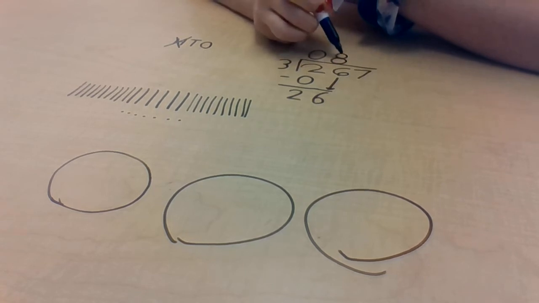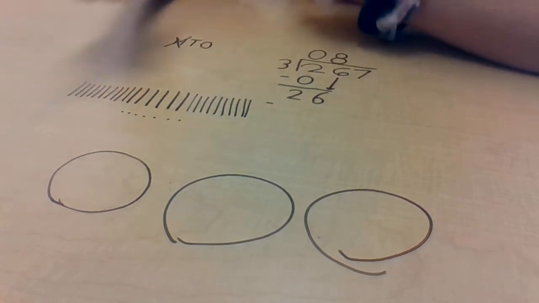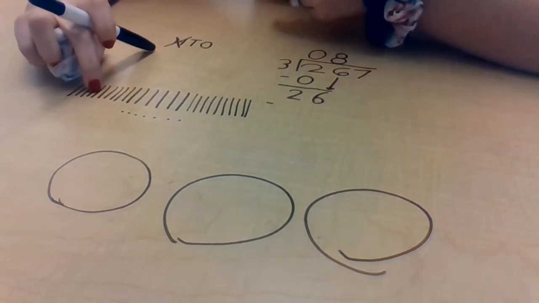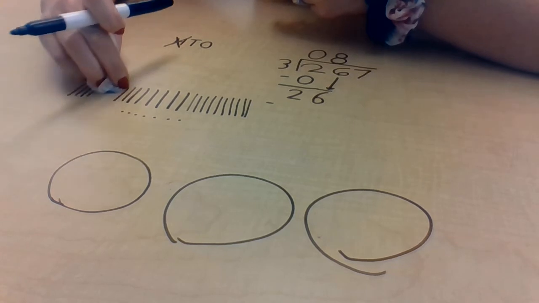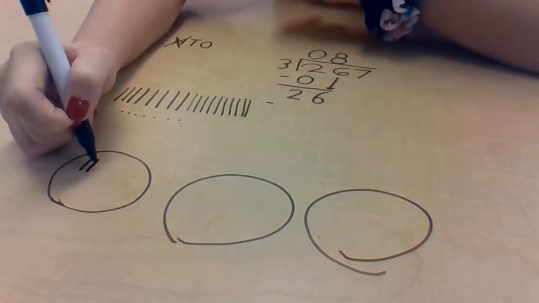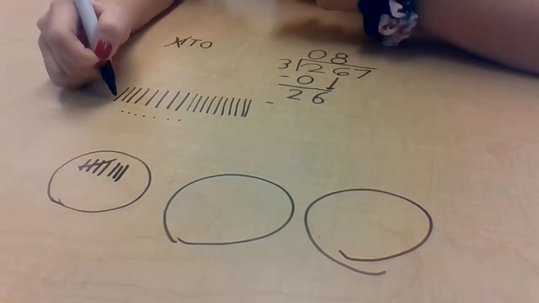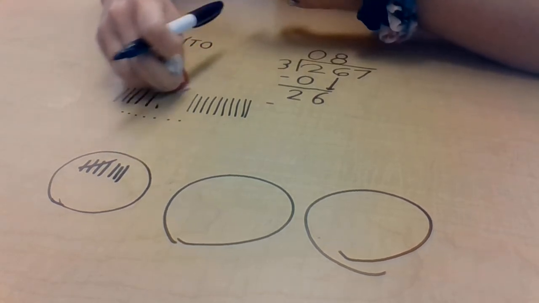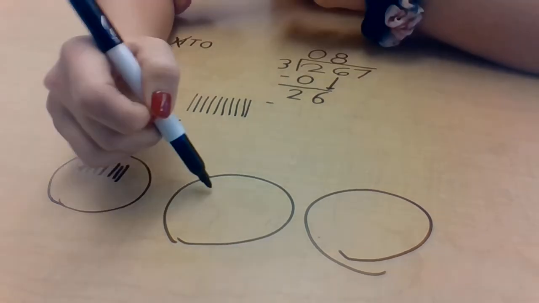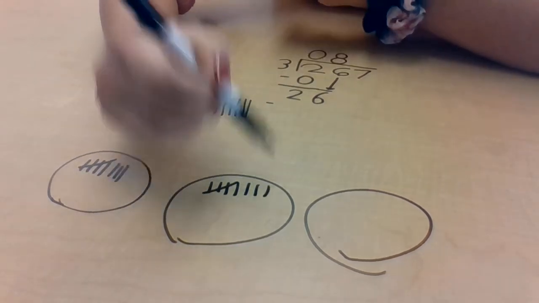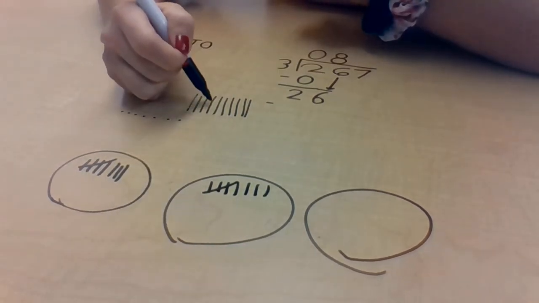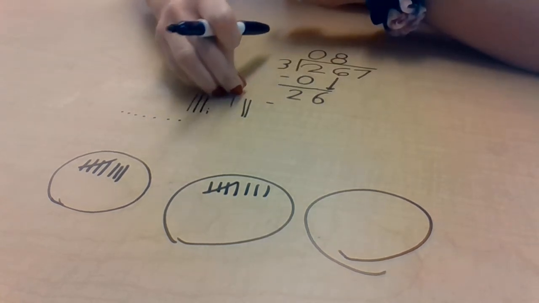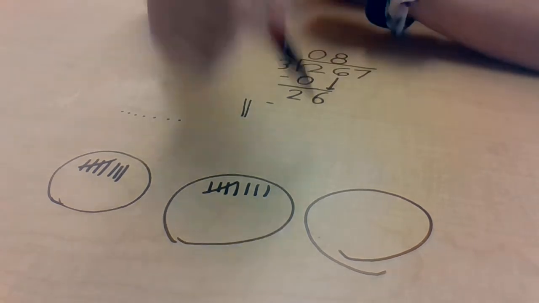So I put my 8 here, and after I've moved 8 things into each group, let's see, 1, 2, 3, 4, 5, 6, 7, 8. So 8 things into one group. 1, 2, 3, 4, 5, 6, 7, 8. 8 things into my second group. And 8 things into my third group. I'm trying to do it like a student would do it. They'd probably count each one.